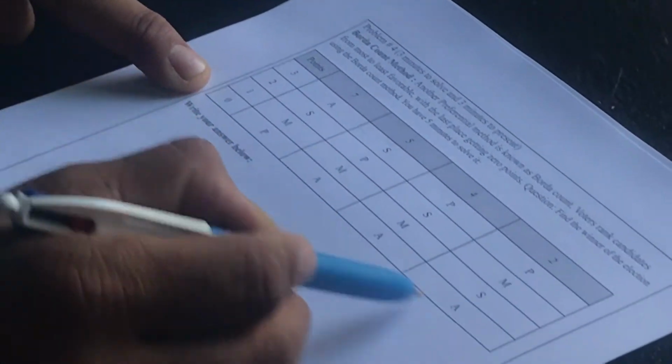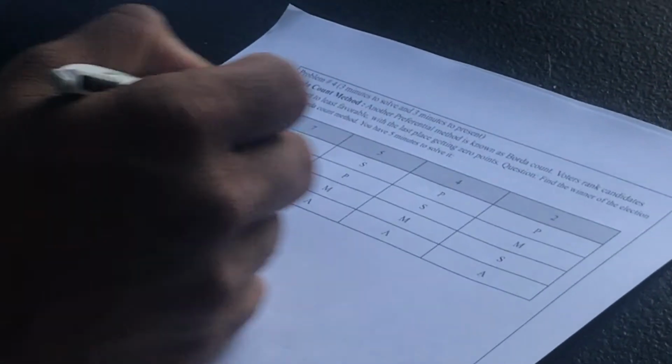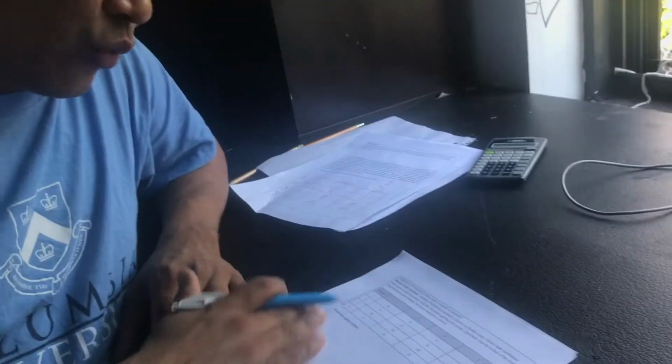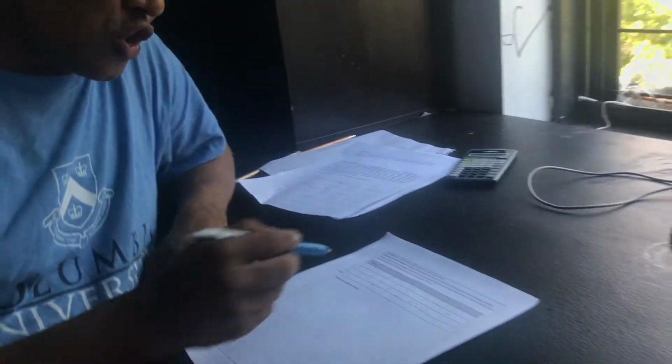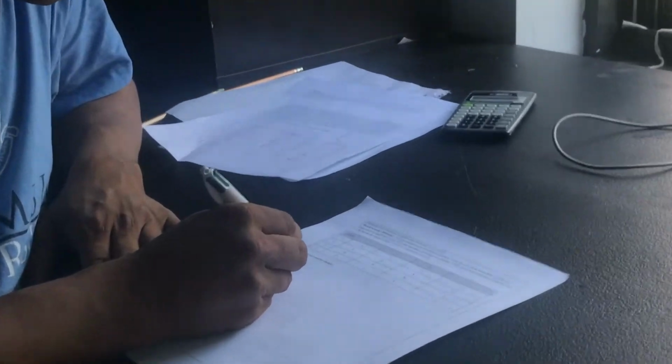Voters rank candidates from most to least favorable, with the last place getting 0. So the last row gets 0. We're going to find the winner of this ranking table. So who is the winner of this ranking table? Let's write the candidate and the vote.